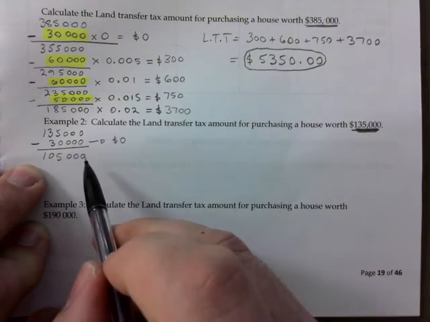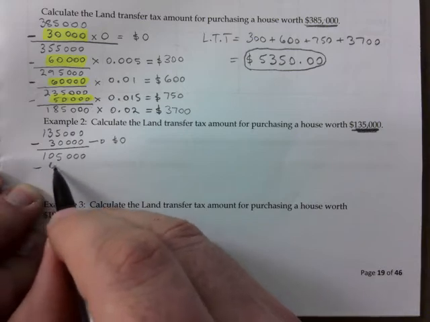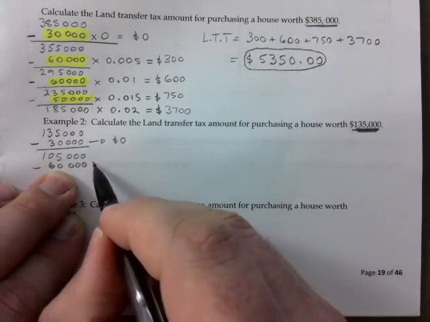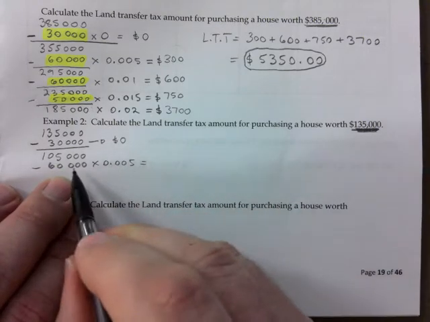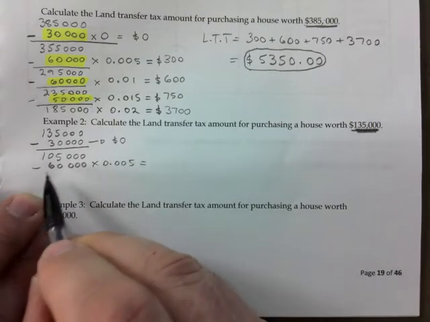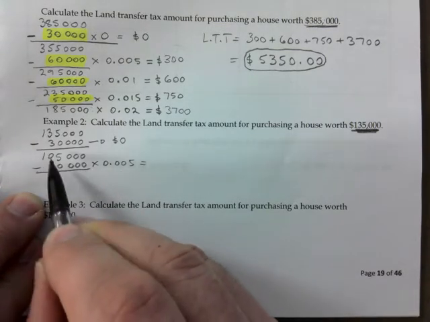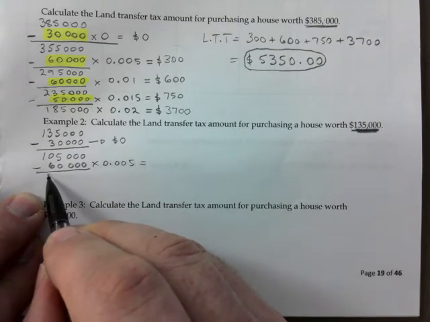What's the next amount I need to subtract? I'm going to borrow from here. 60,000. And with that first 60,000, I pay 0.005. I pay 0.5%. So I'm going to write it down there and continue my journey. What am I left with? Mental math, 105 minus 60, 45,000.